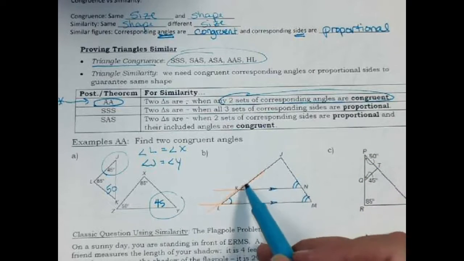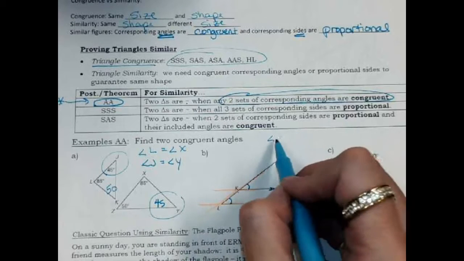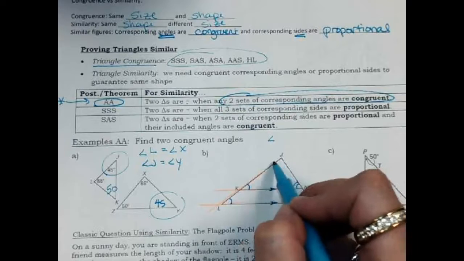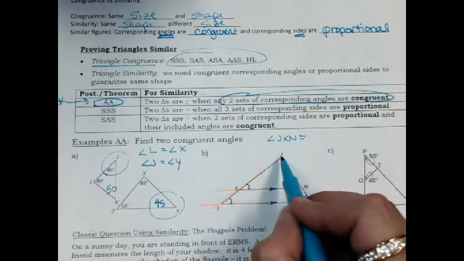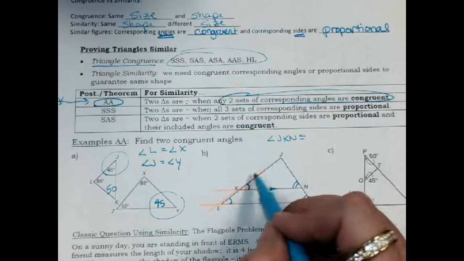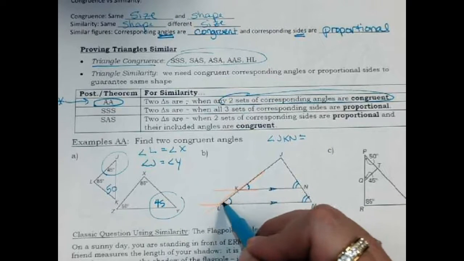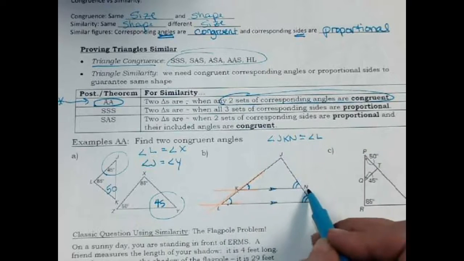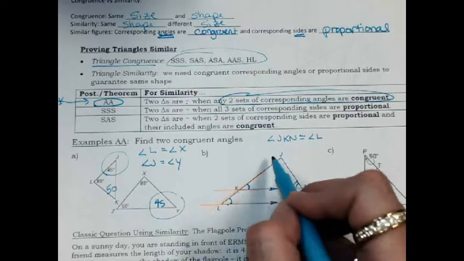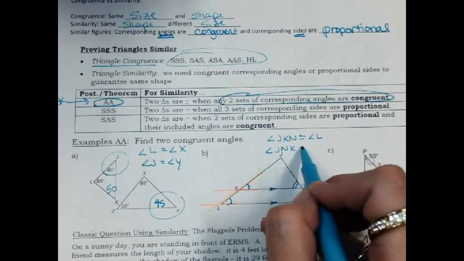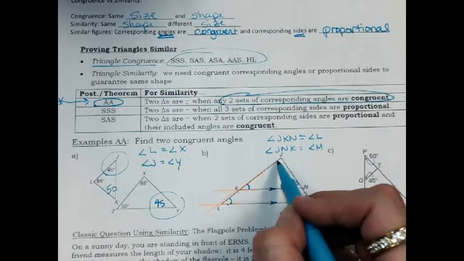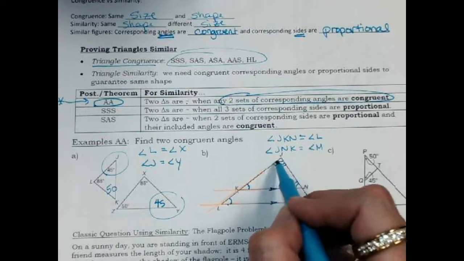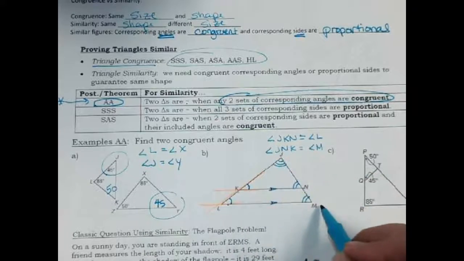So in the small triangle, I can say angle JKN is equal to angle JNK, this angle is equal to this one here, and I can call this one L. Then on this side I can do the same thing. Angle JNK is equal to this one here, M. I could also say angle J in the small triangle is equal to angle J in the big triangle.